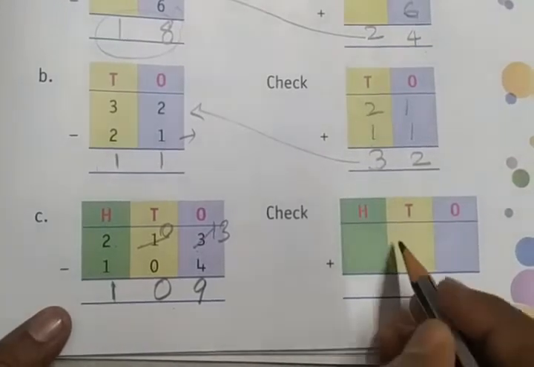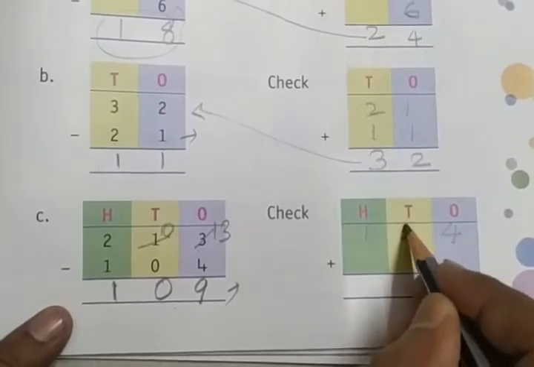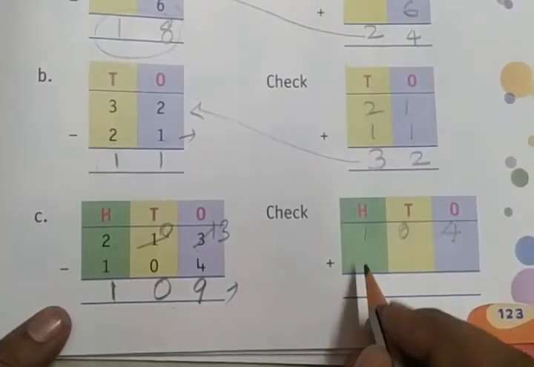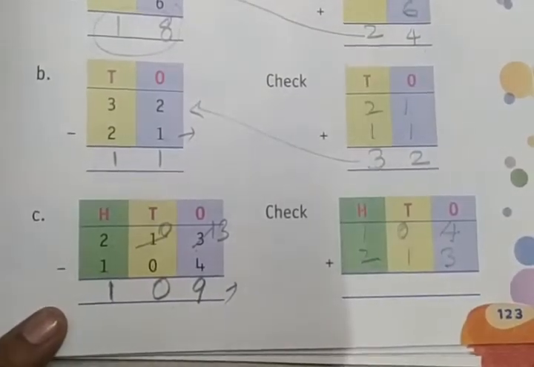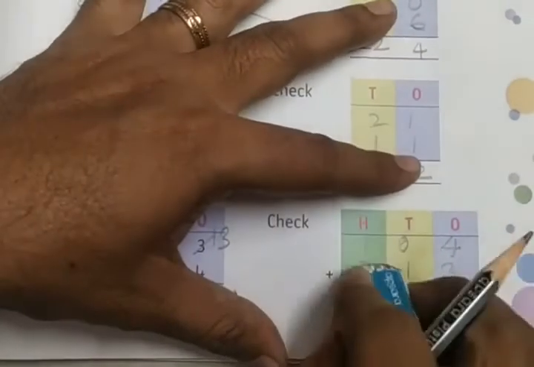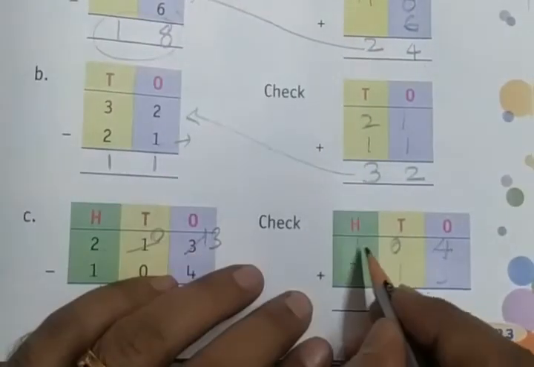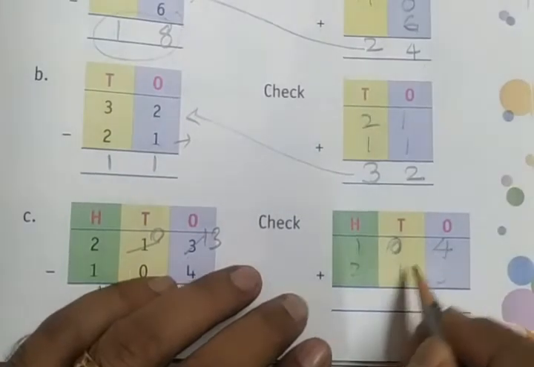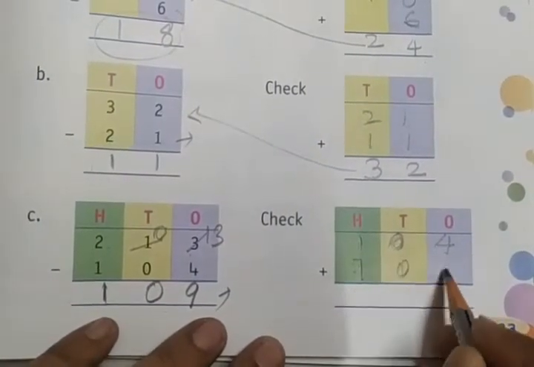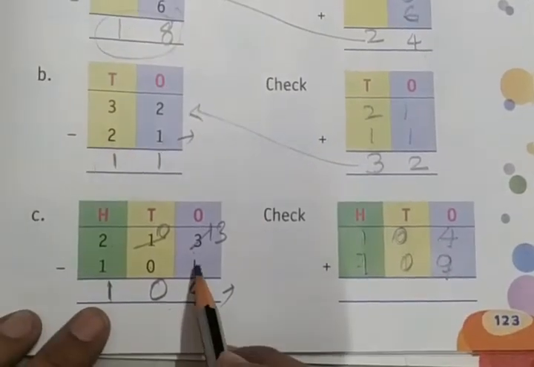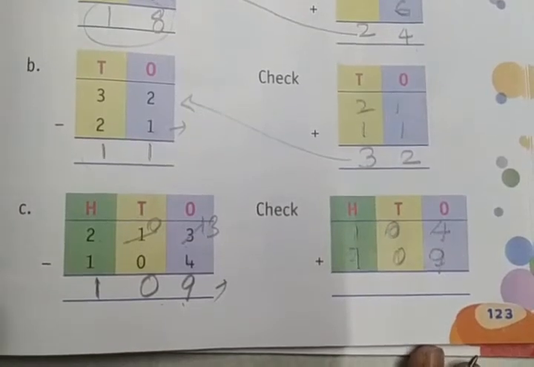Means the result is 109, plus 213. See here, what I am telling you is 104 plus 109. See, either you add to this or you add to this. Doesn't make any difference. A plus B is equal to B plus A.